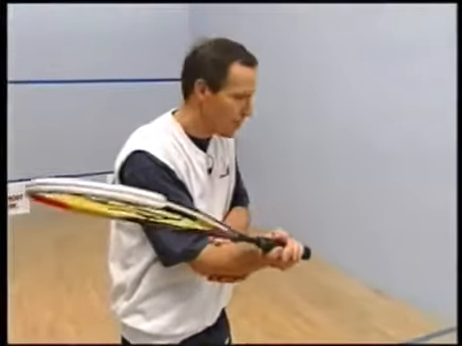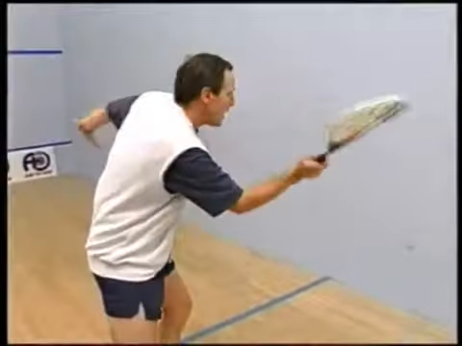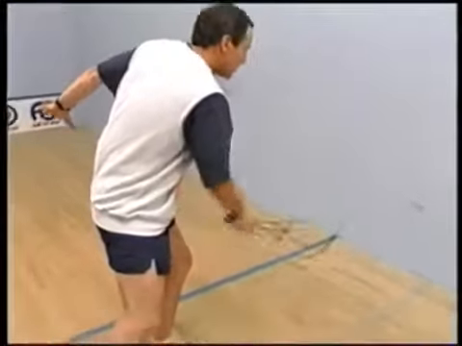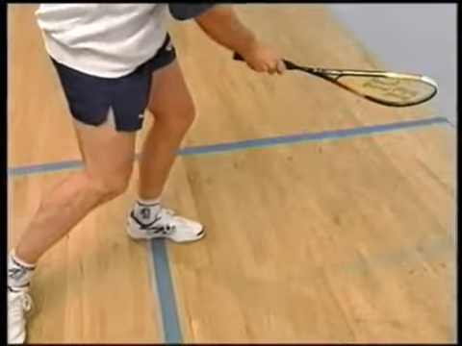The forehand volley drop, like the backhand, is played from the mid-court attack zone. As I come across to hit the ball, it's racket back early, firm grip, and everything here is open. And as I step in, I cut the ball more or less opposite or a little behind the front foot, cutting the ball down into the front right corner.